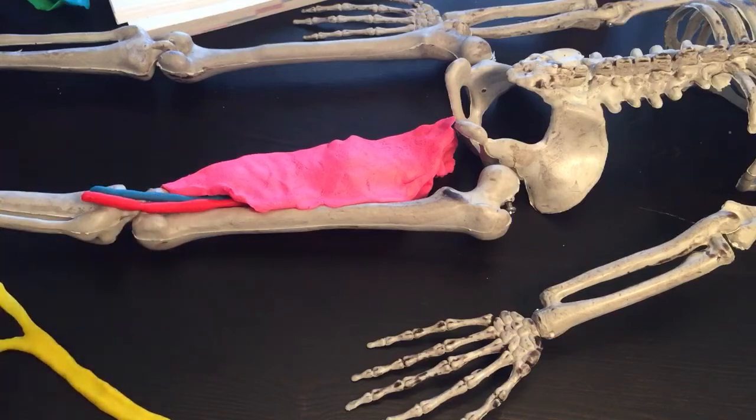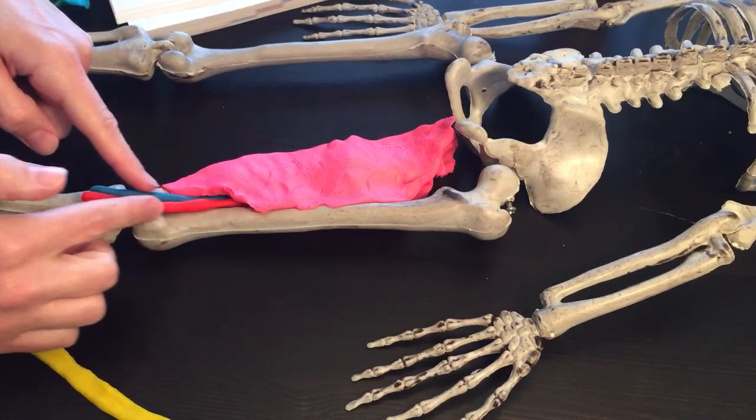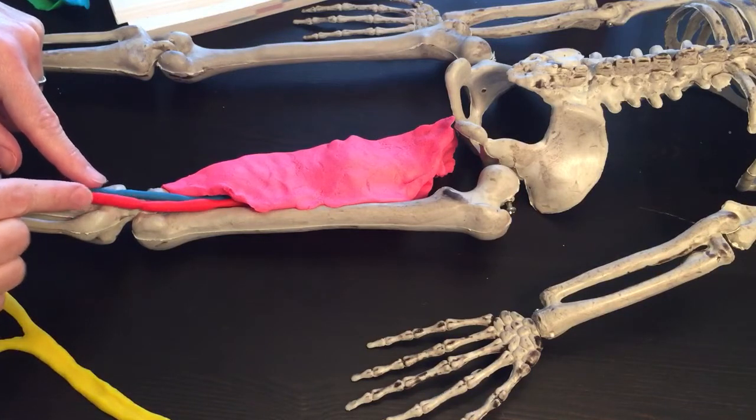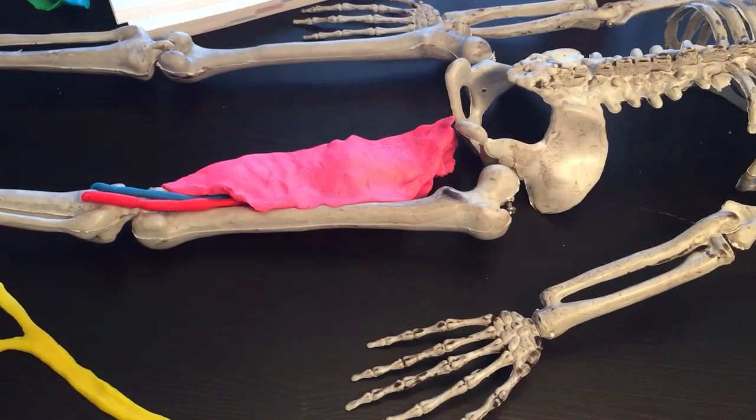So once they come through the adductor hiatus, these are now the popliteal artery and vein. The popliteal artery will then later bifurcate into the anterior and posterior tibial arteries when we get down into the leg.